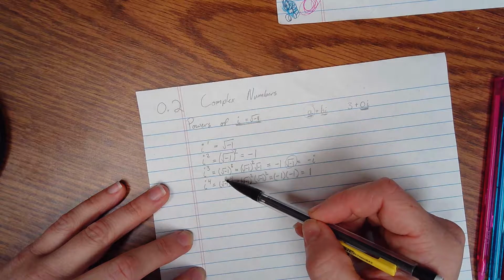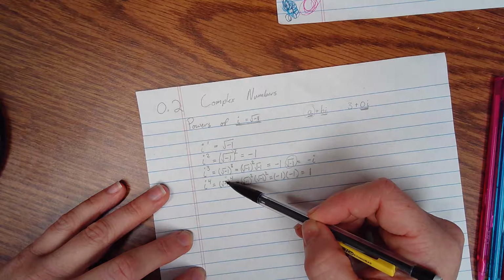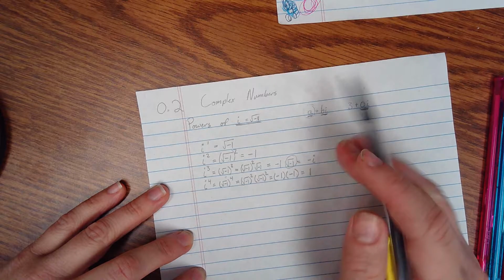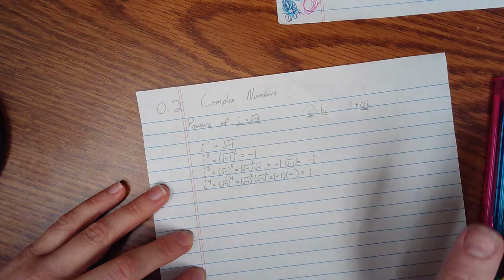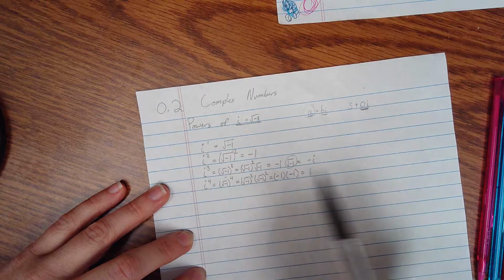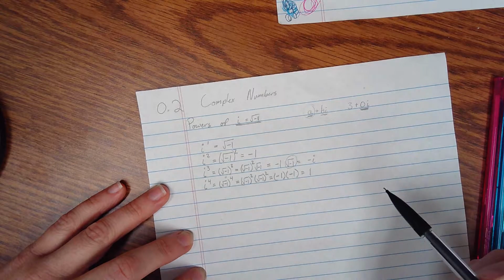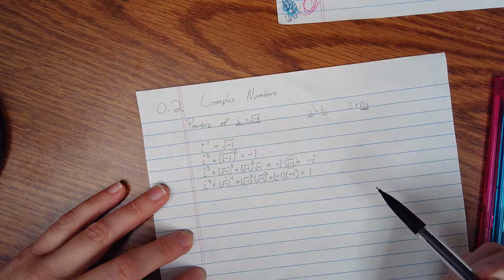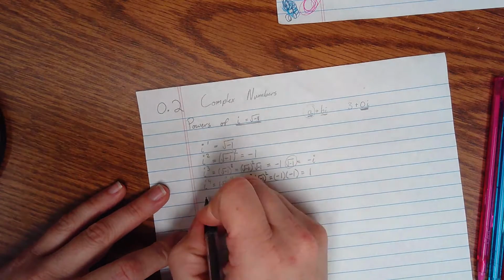We are going to end up with a pattern. Now, in the future, I'm going to continue this pattern so that we can see it. But I want to show you guys using i now. Know that i is the square root of -1.